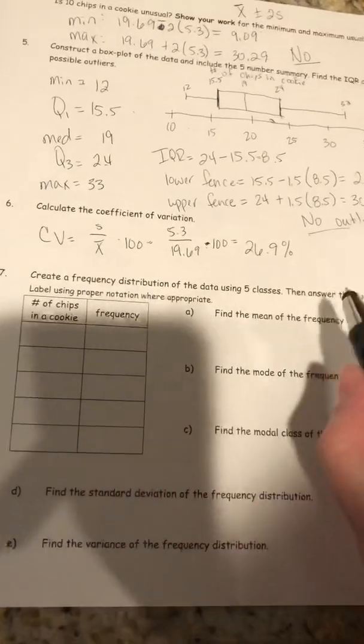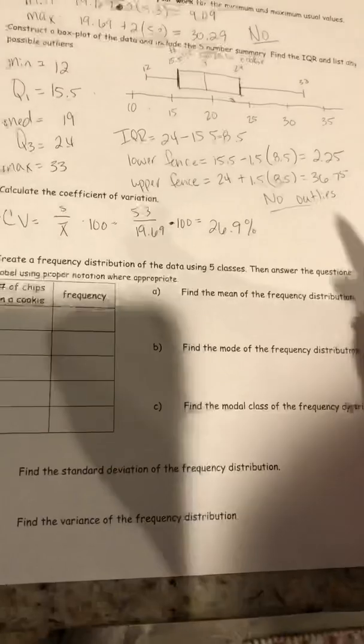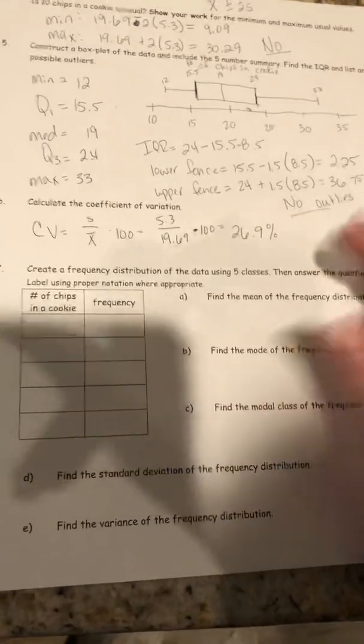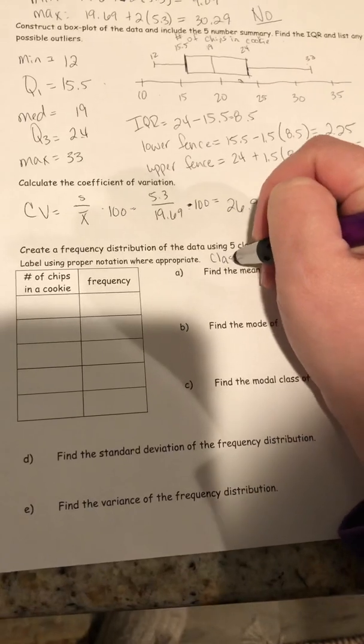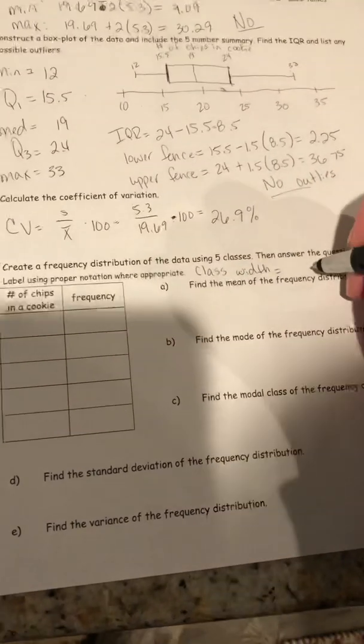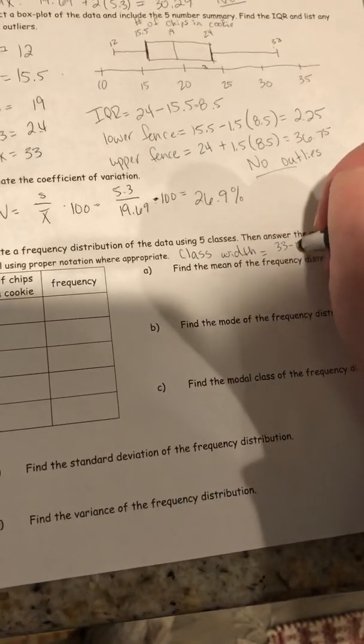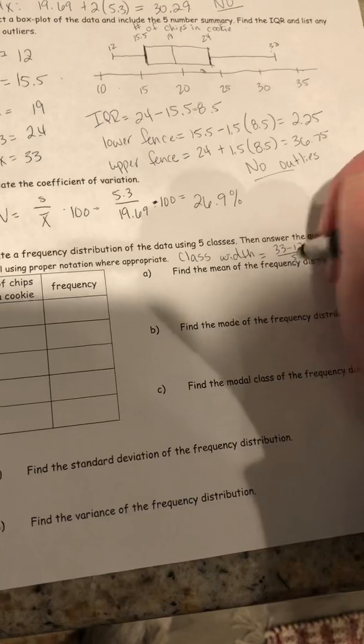The last one here, you want to create a frequency distribution of the data using 5 classes and then answer the questions and label using proper notation. So if we're going to do 5 classes, we need our class width, which is our maximum minus our minimum, divided by 5.